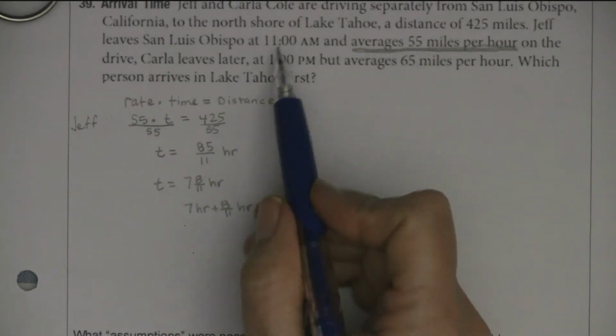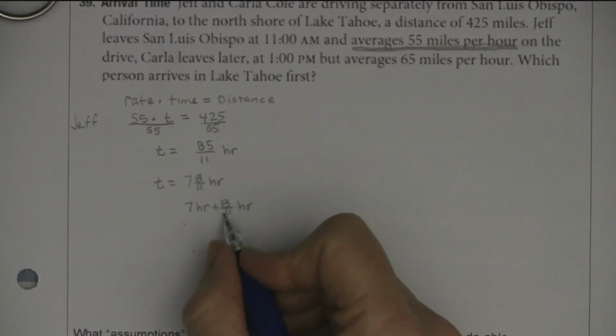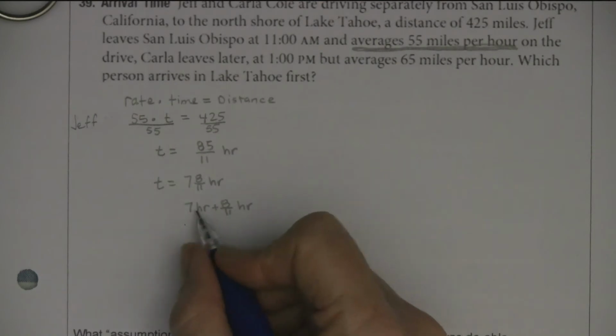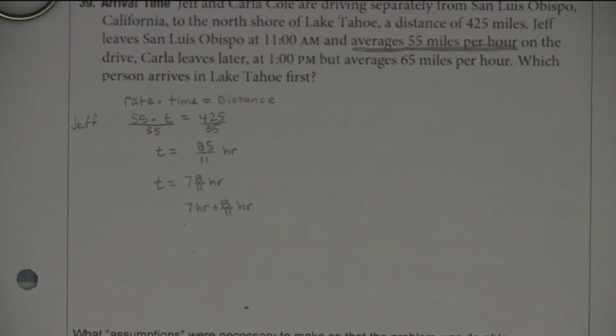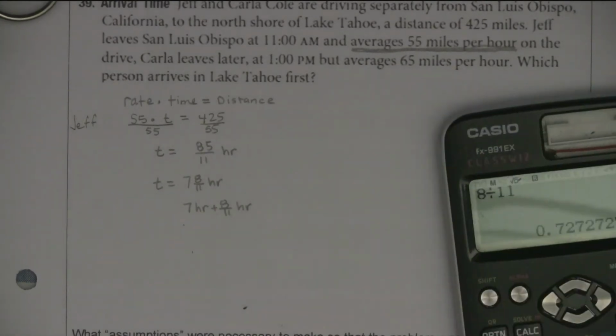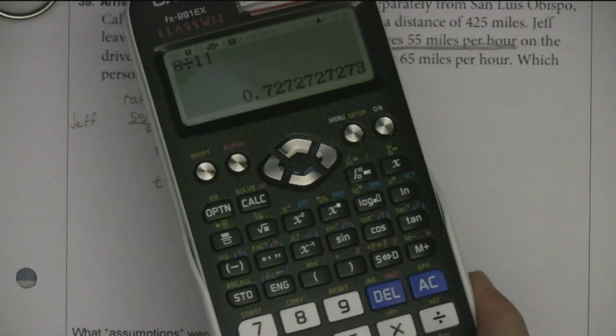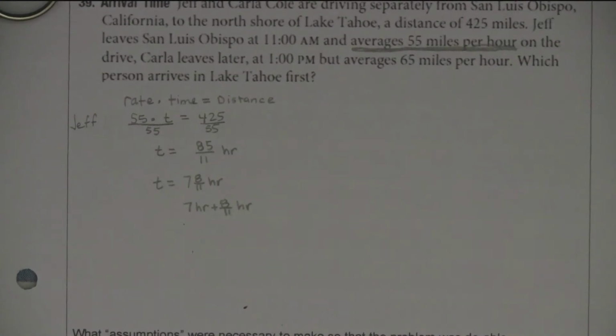So just 7 hours, and this is almost another hour. 11/11 would have been another hour. We can figure out how many minutes this is, but it's not 8 minutes, it's not 11 minutes, it's not whatever 8 divided by 11 is, and it's not 72 minutes or 0.7 minutes. If we want to convert it into minutes, I'm going to show you how in just a second.